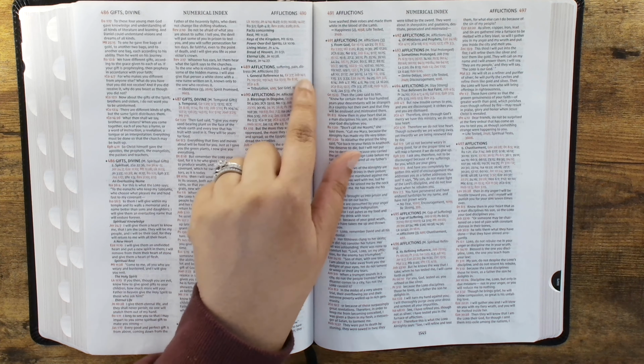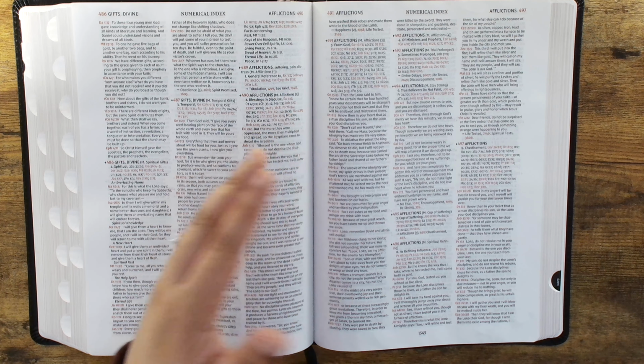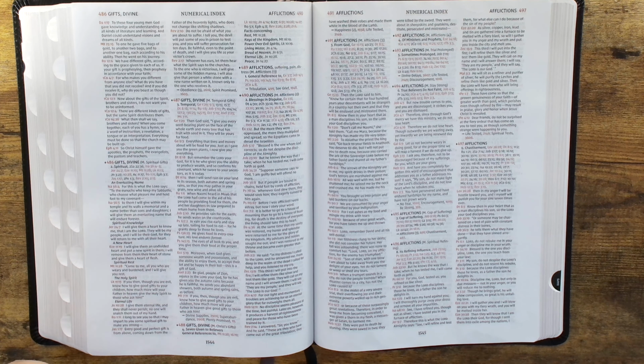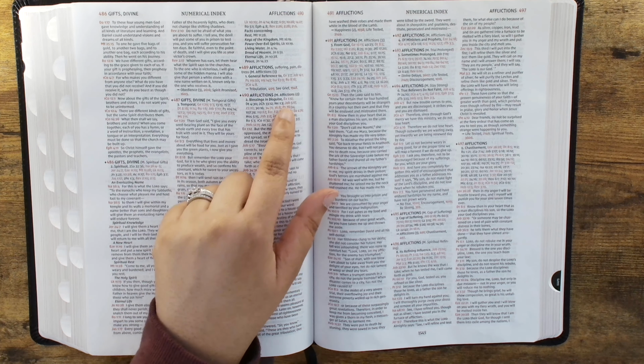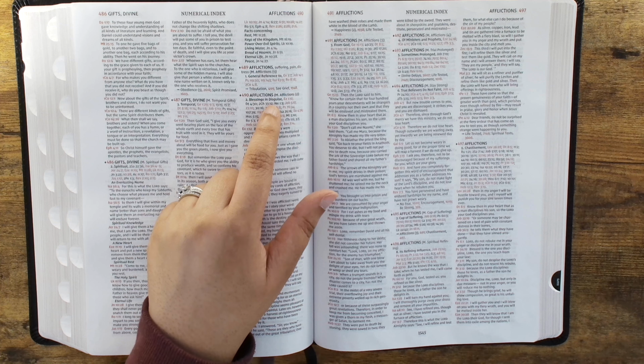You'll see how when you go down to blessings in disguise, you'll have some verses that are in red and some that are in black. The ones that are in black are relevant scriptures, but they are not a part of the chain. In other words, they're not the key verses. The ones that are red are the key verses. The ones that are in black are just relevant scriptures.